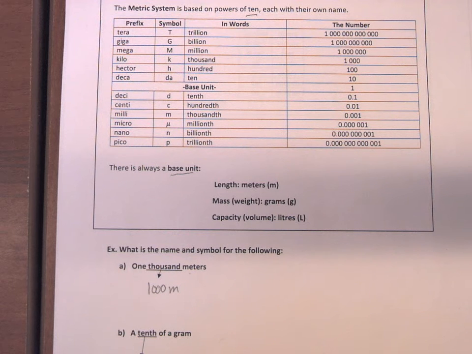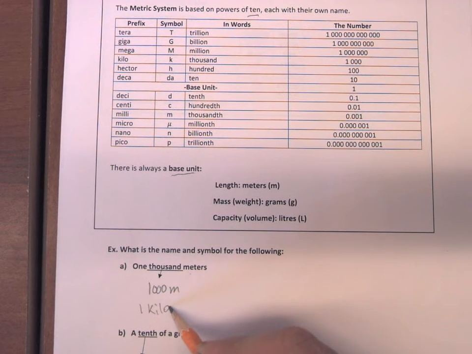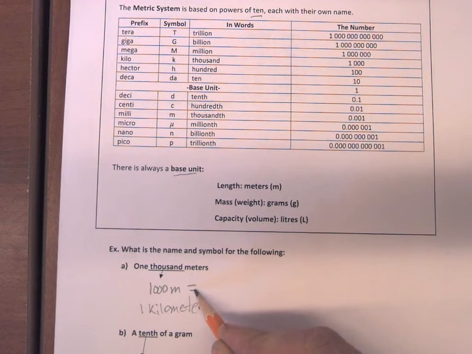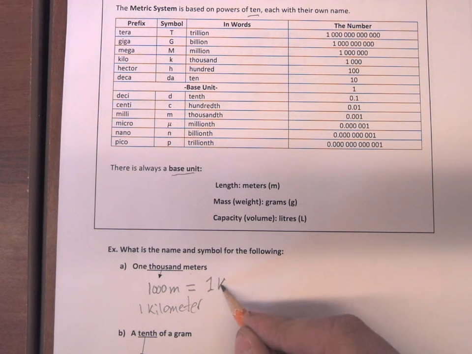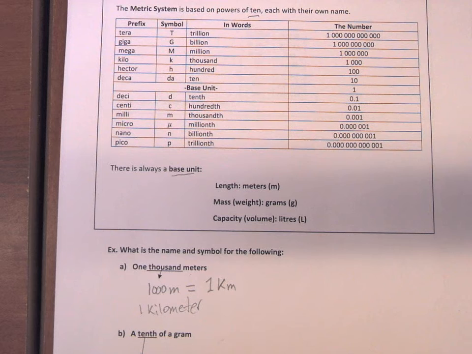So 1,000 meters is the same as saying 1 kilometer. So we could write that 1,000 is actually equal to just 1. We use the symbol with the base unit, and that's how we get to write 1 kilometer.